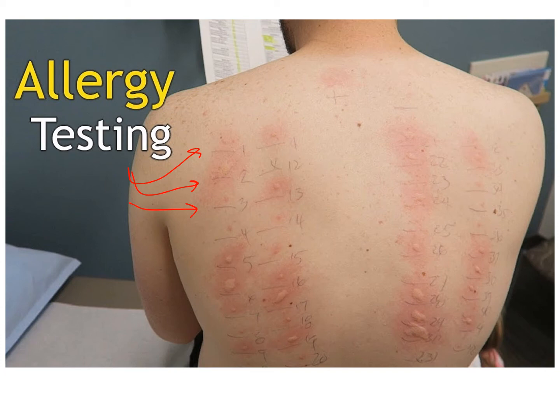So in this example, allergen 4, whatever allergen 4 is, did not produce much of an inflammatory reaction, so this individual is probably not sensitive to allergen 4, but allergen 6 has a significant inflammatory reaction, so this individual is probably sensitive to allergen number 6.